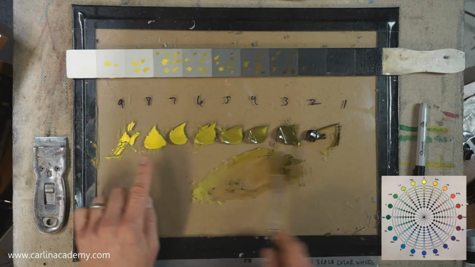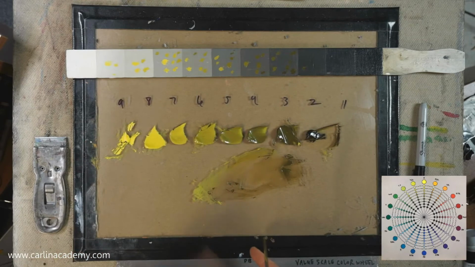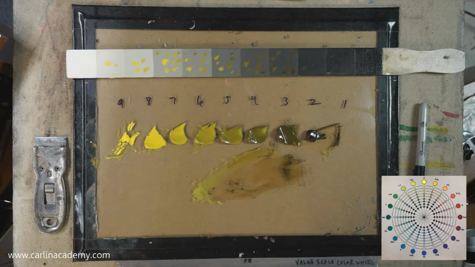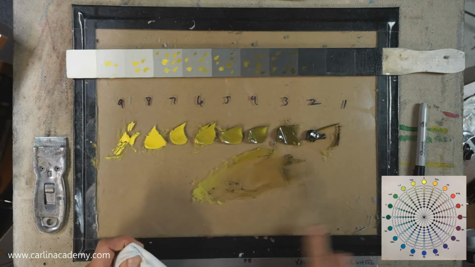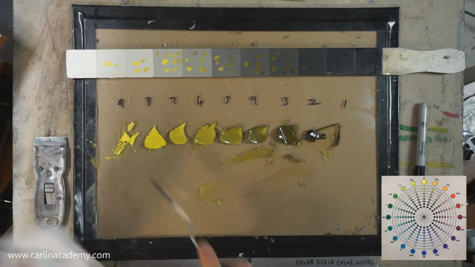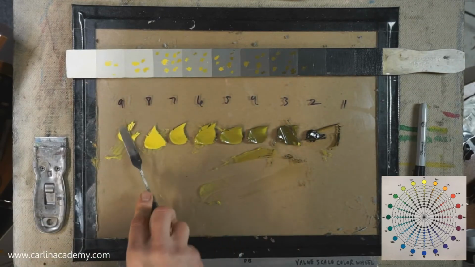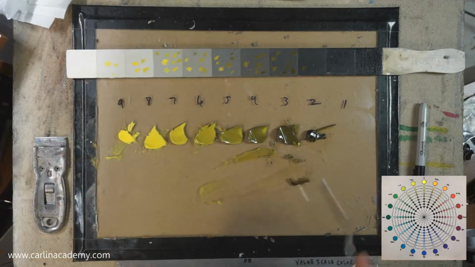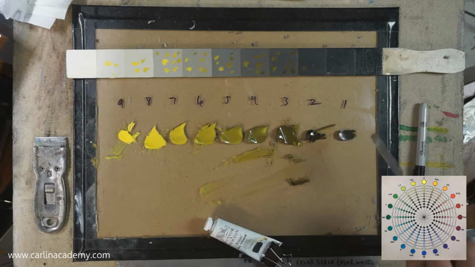So I've at least paid as much attention as I could to making sure that my mixtures match the value scale. I have my Cad Yellow Light, which is my home value, and my raw umber, in this case with yellow, it is my shade or my darkening agent. Just get some of the contamination out here. The only thing I have left to do is to add a little touch of Ivory Black to the raw umber to get my 1.